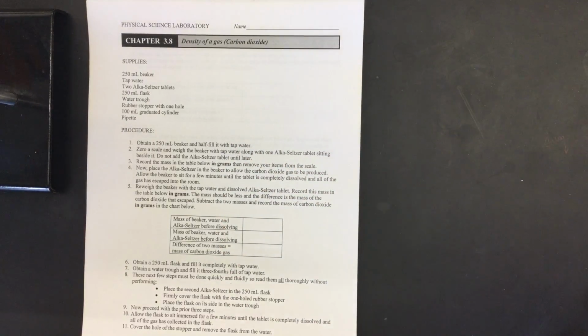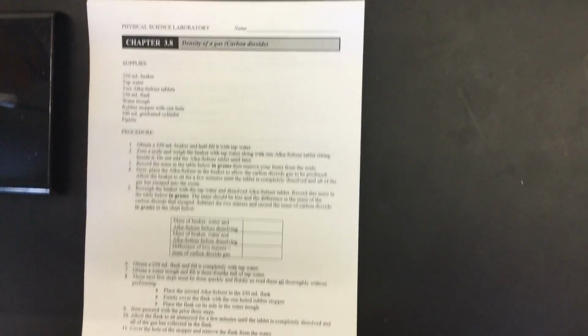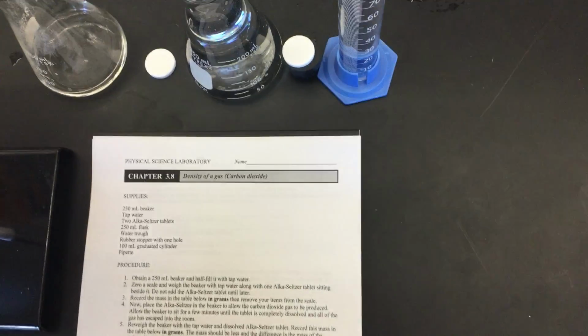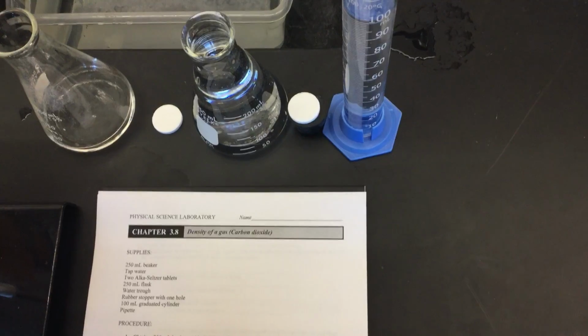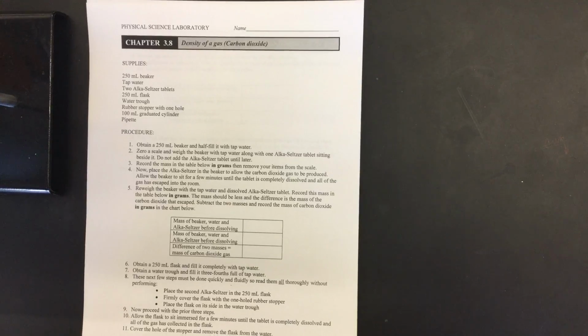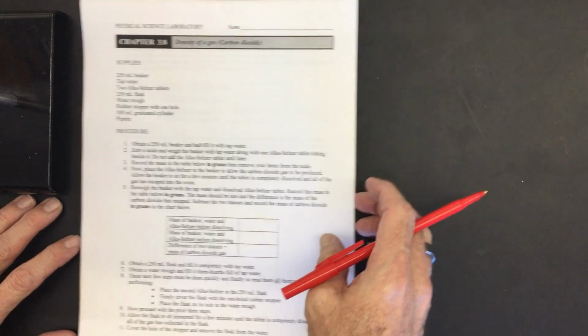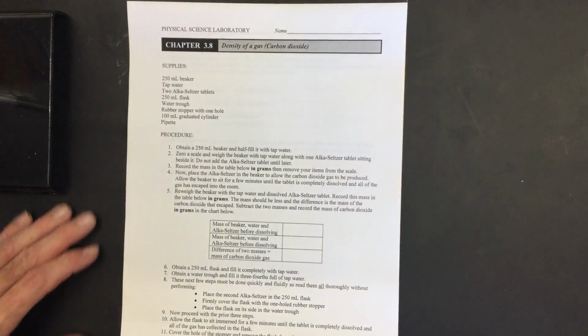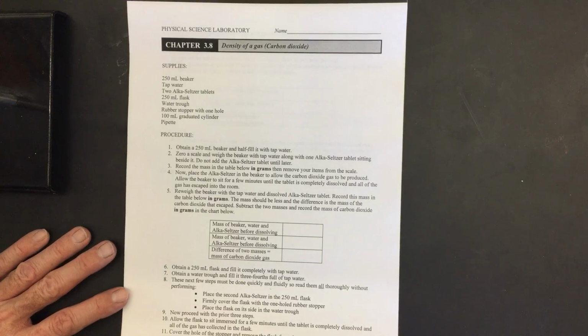So what we're doing is we're going to be going back to Alka-Seltzer again. I'm going to tip this over here so you can see our things that we're going to be using. We have a flask, a couple Alka-Seltzers, a full flask, and then we also have a graduated cylinder that is filled with some water. So let me explain what we're doing.